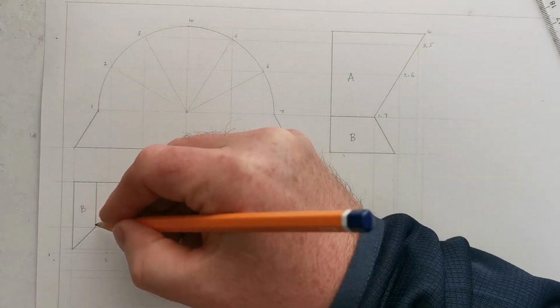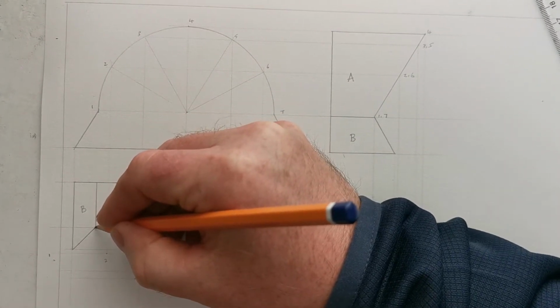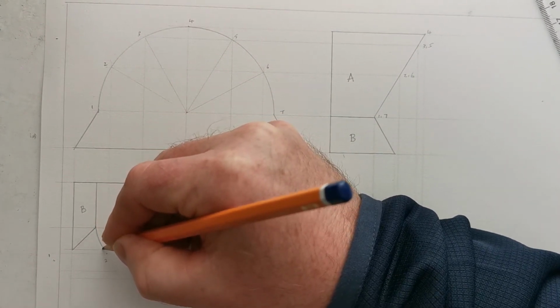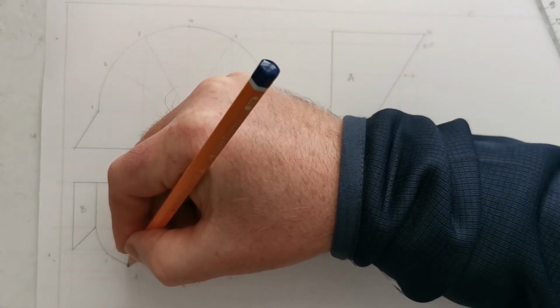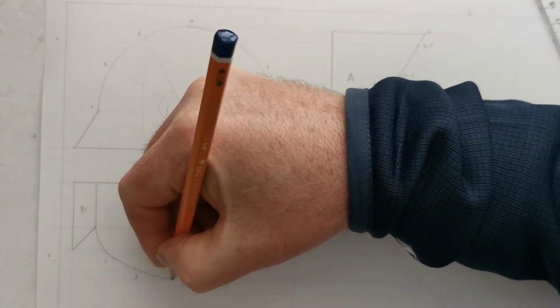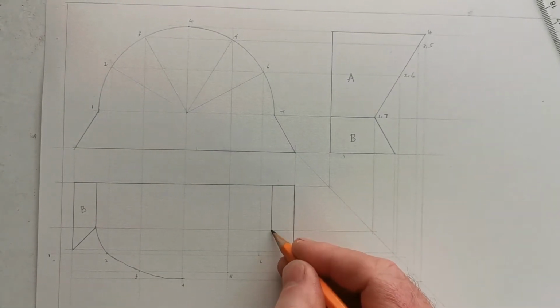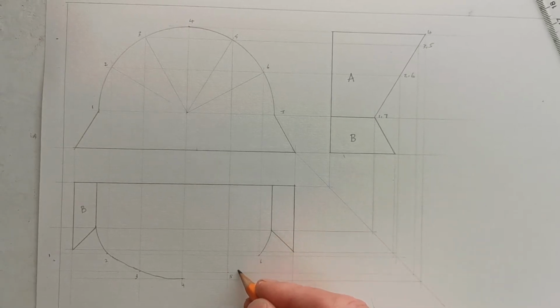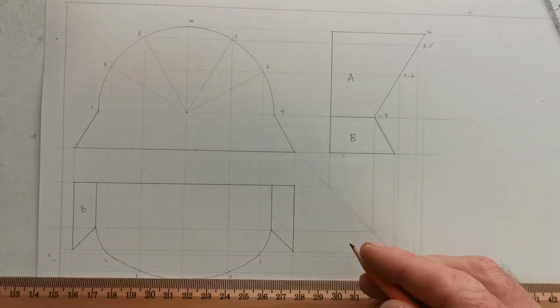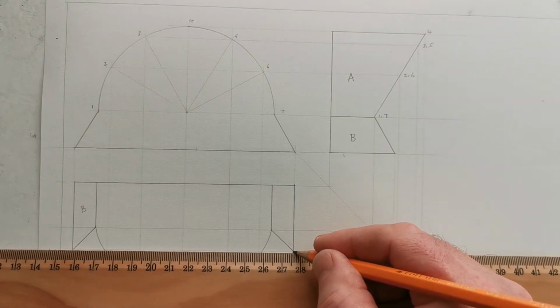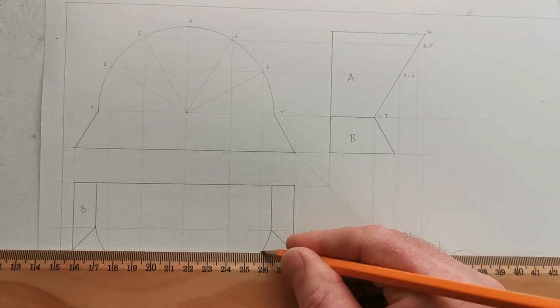So I'll just draw this curve. So there's our curve drawn there, and finally there's just the underneath line here, that solid surface running along here.